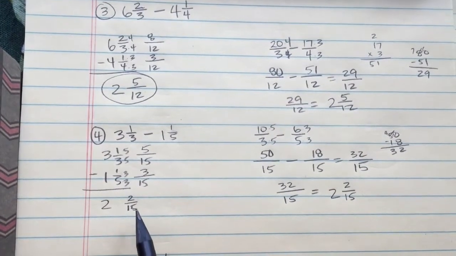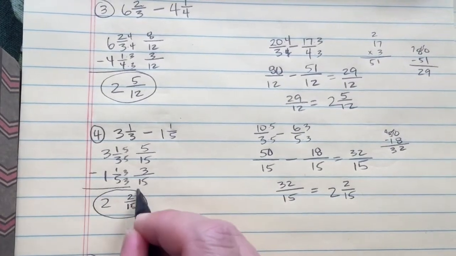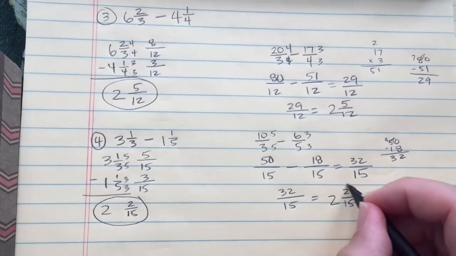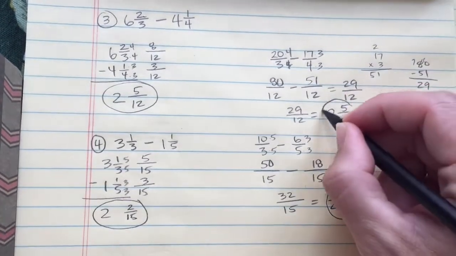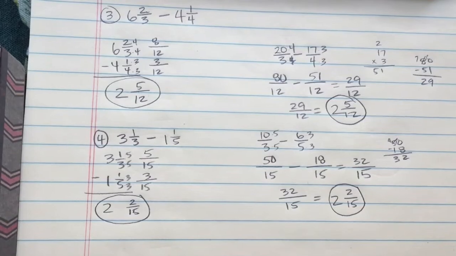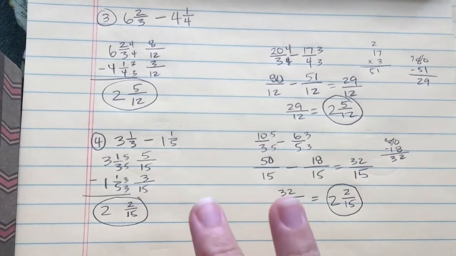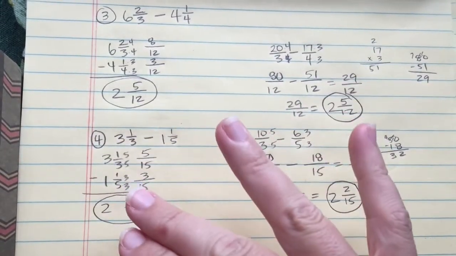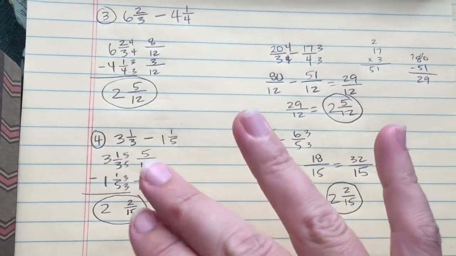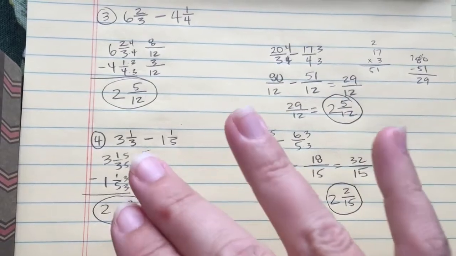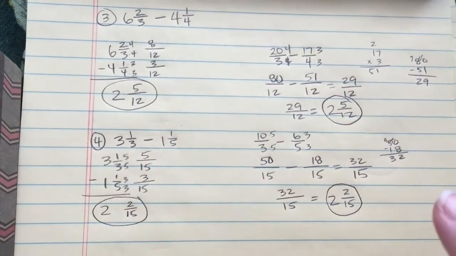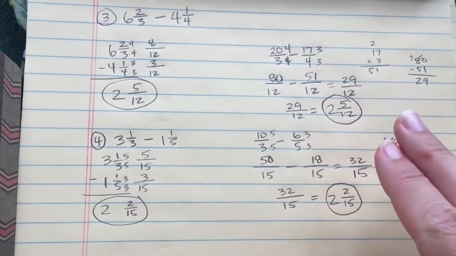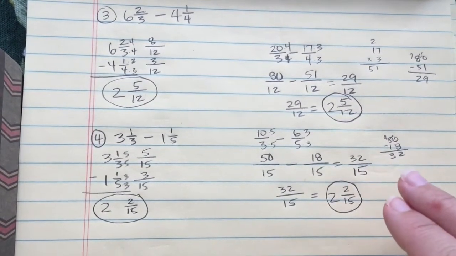Number 4 should have gotten 2 and 2/15. And same thing for the improper way. 2 and 2/15. Okay, so hopefully you can see that most times the mixed number way of stacking is going to be more time effective than this improper way. Okay, it just generally requires a little bit more side work.